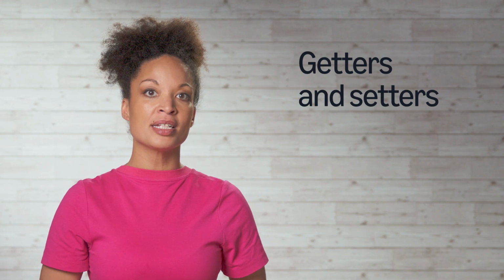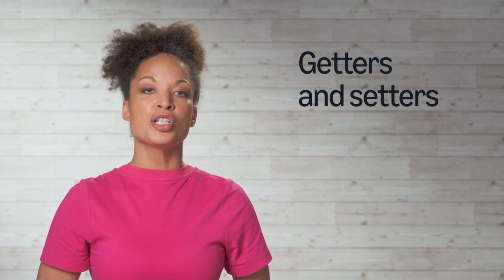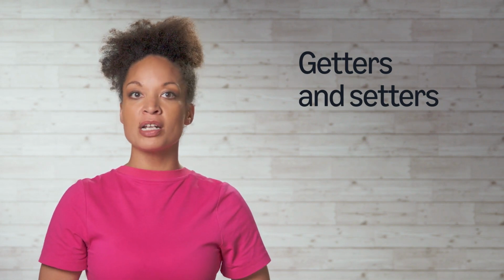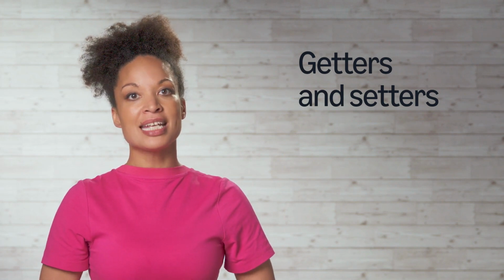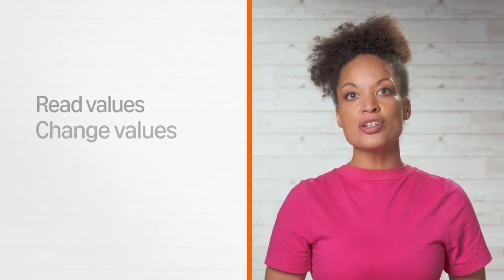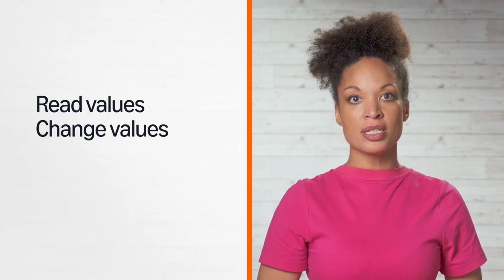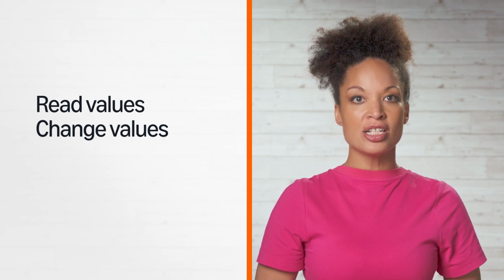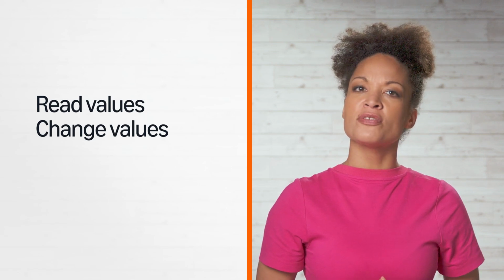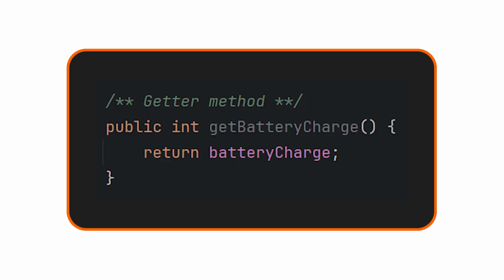You can use public methods called getters and setters to ensure the property can only be accessed or modified from outside the class in a controlled way, to maintain encapsulation. Getters allow you to read the values of private variables, while setters allow you to change the values of them. Let's explore this further. By convention, a getter method returns the value of a property. The method name is created by adding the prefix get before the property name, using camel case. The return type of the getter method is the same as the data type of the property.